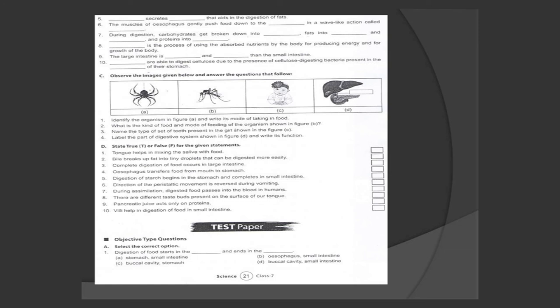There is a continuation of the fill in the blanks. Number 5. Liver and bile. Liver secretes bile that aids in the digestion of fat. I repeat. Liver secretes bile that aids in the digestion of fat. Sixth one, muscles of esophagus gently push food down to the stomach in a wave-like action called peristalsis. Now, I have already told you about peristalsis. You should read that answer.